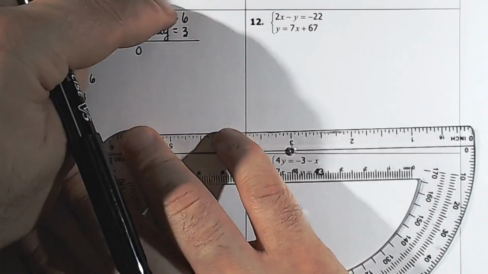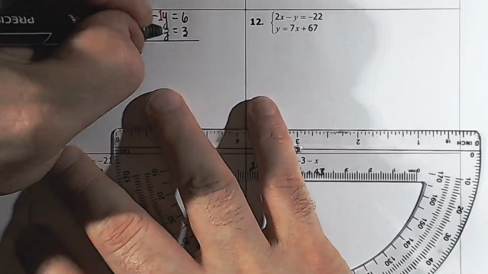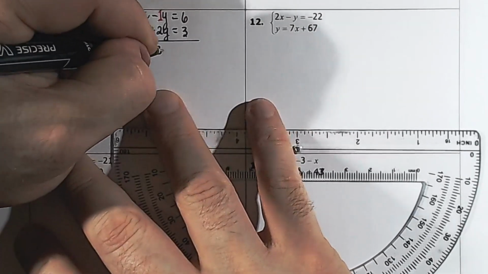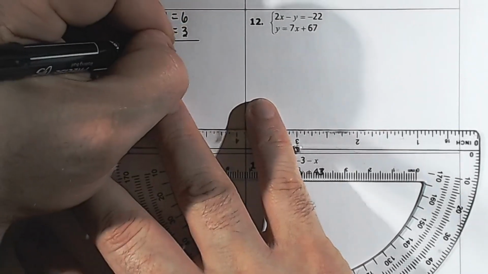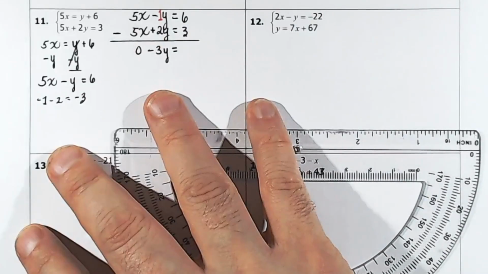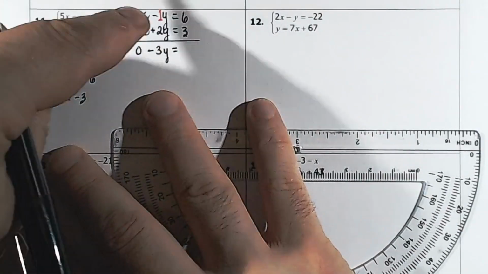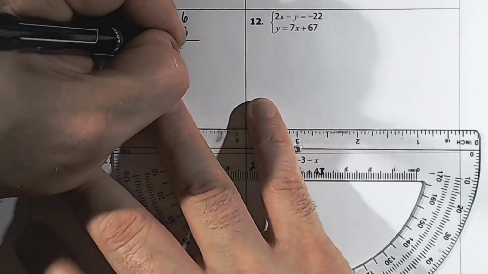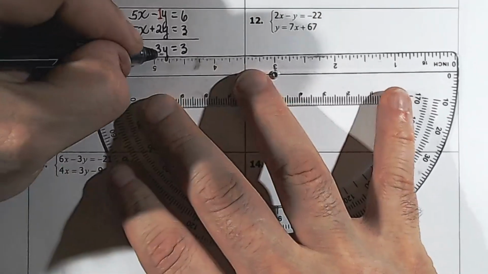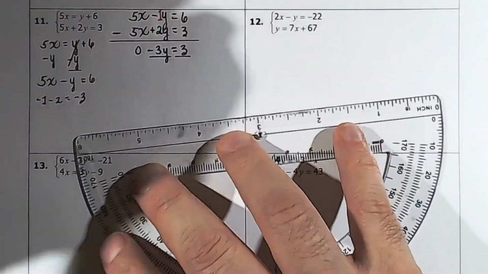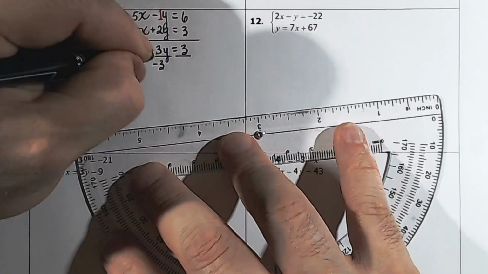So negative 1y minus 2y is negative 3y. Bring down the equal sign. And now I have 6 minus 3. Well, 6 minus 3 is 3. And now I will divide both sides by the y coefficient of negative 3.